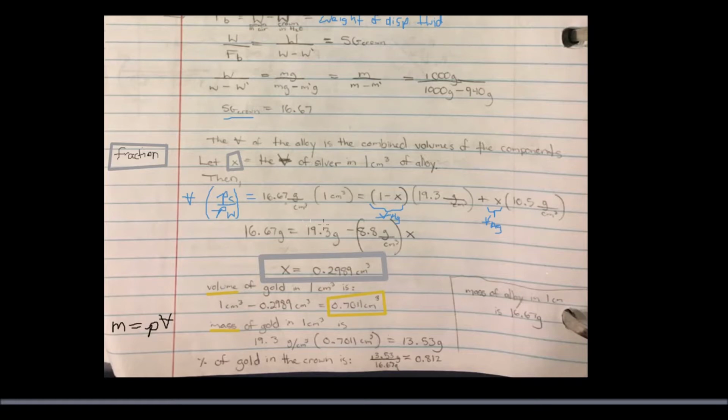Once we simplify this, 1 times 19.3 is just 19.3, and then minus x times 19.3 is minus 19.3x, and we can combine this minus 19.3x with the plus 10.5x, and we get 8.8x, and the 19.3 stays the same.